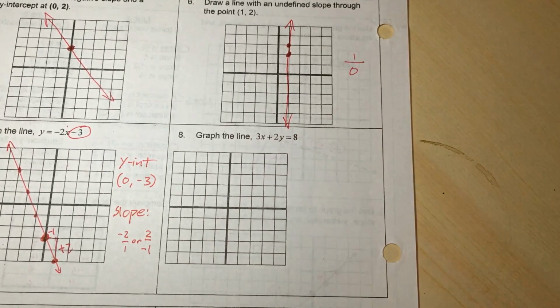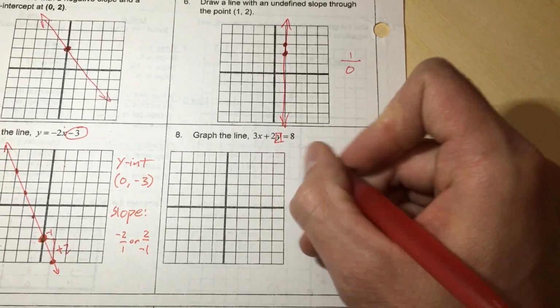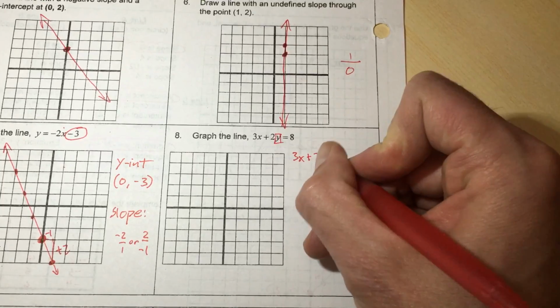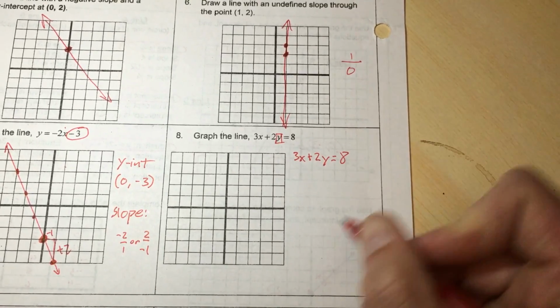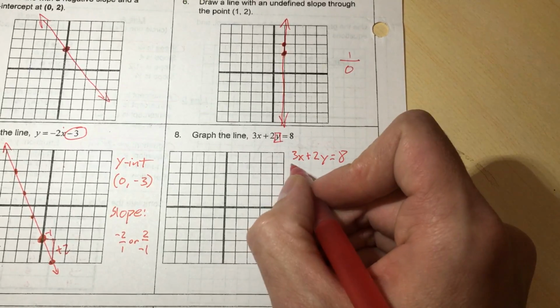But in this chapter, we've not gone over that yet. So you have to solve for y first. And we did a bunch of whiteboard work in class on this, if you remember. And we did a whole worksheet on this as well.